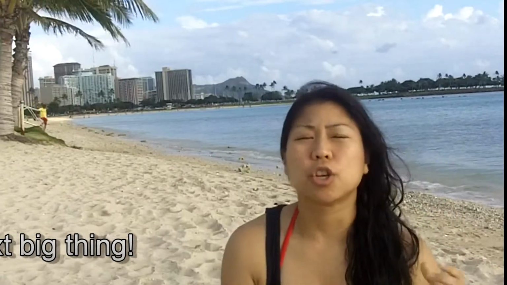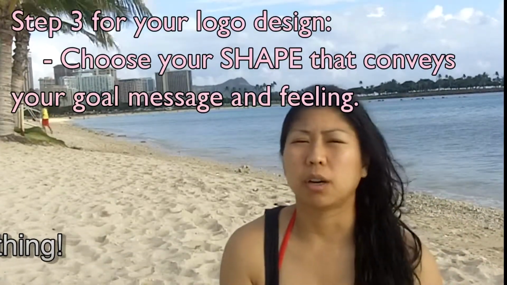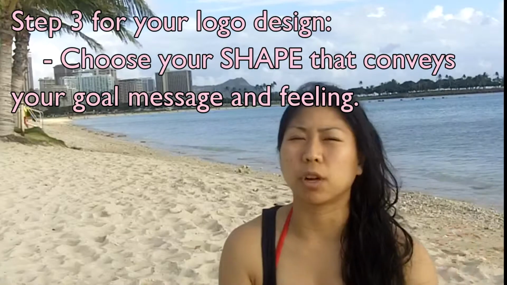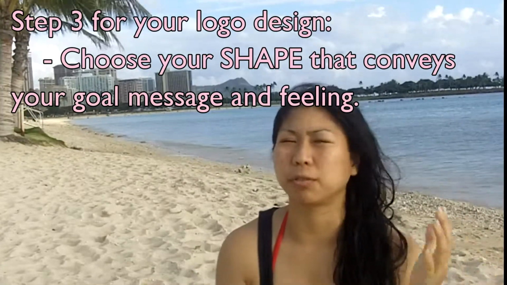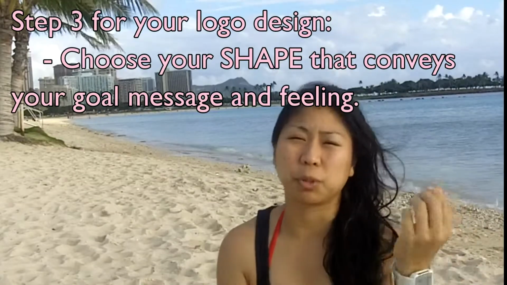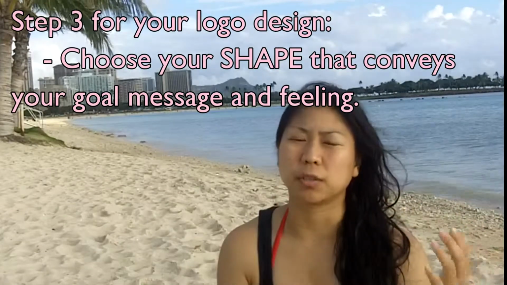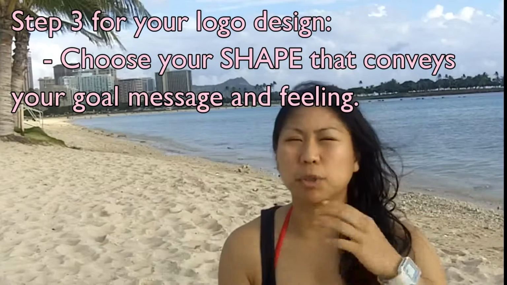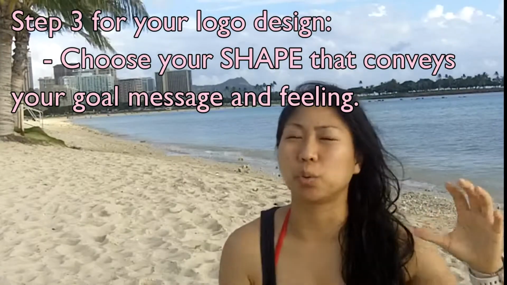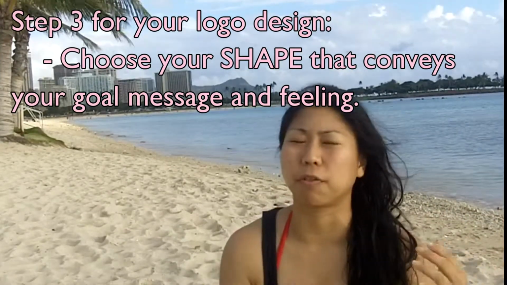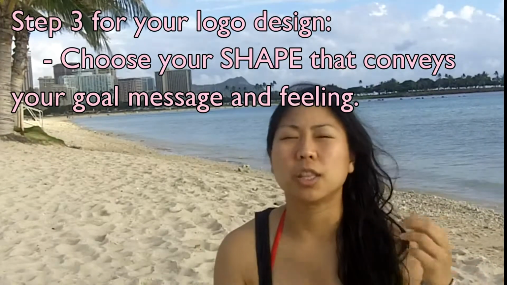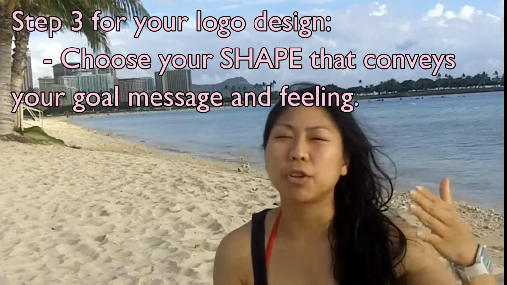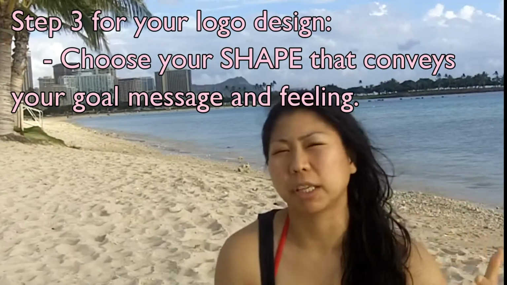After the font, you want to choose a shape. I saw a logo for some type of fresh food company, and their shape was a spoon, and they did different versions of the spoon. So choose a specific shape that you want, whether it be a tree or a flower or two kids holding hands.